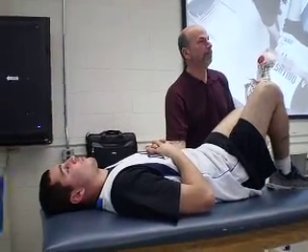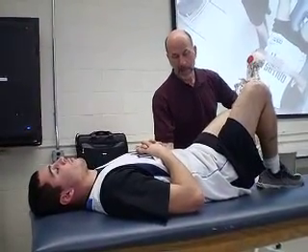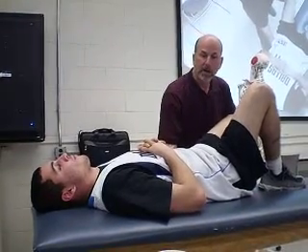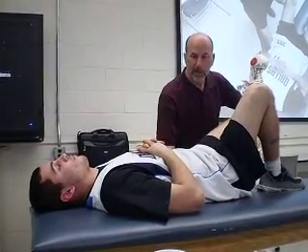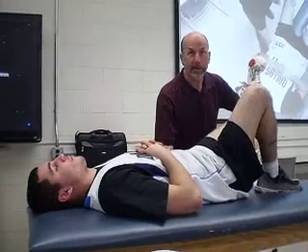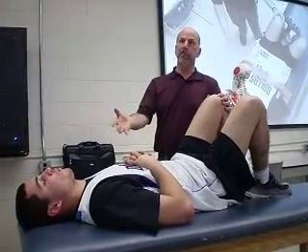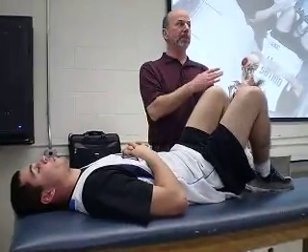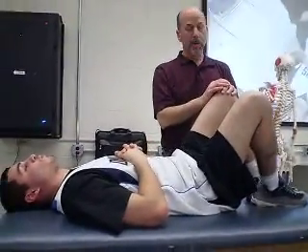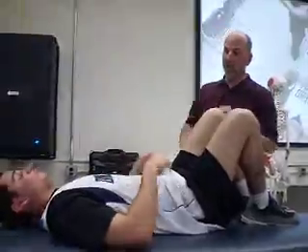Gravity, good. Relax, get a little lower. And hold, add a little resistance if I want. Less is more, very light with MET. Relax and reassess. Landmarks, standing flexion test, long sitting test. That's one way to do it, on your stomach.